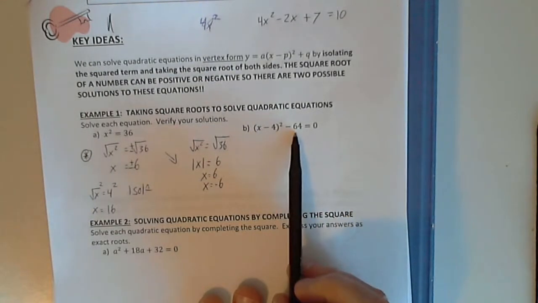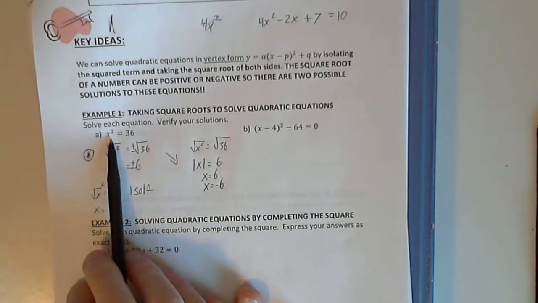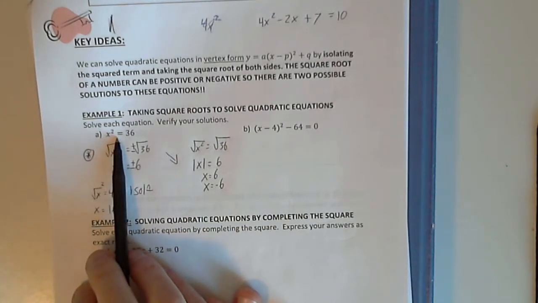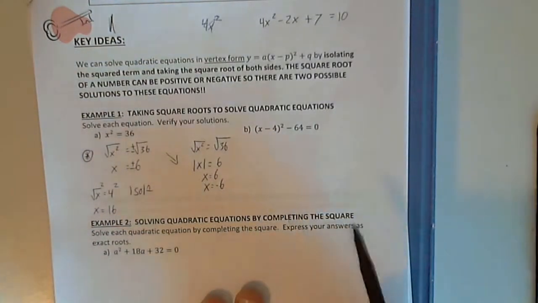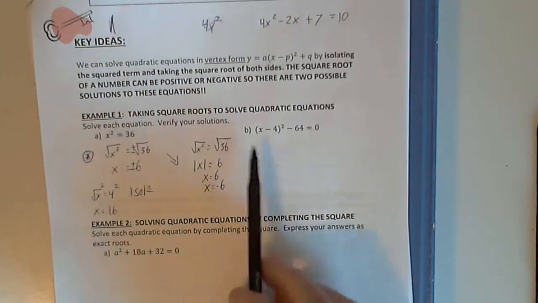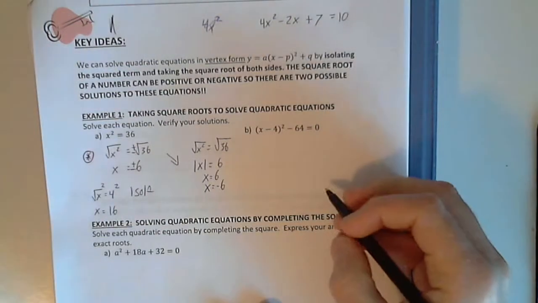So this is now full-on vertex form. The last one was a little bit weird. It could be thought of as vertex form or standard form or even factored form. This is kind of all the forms. This is just a very simple equation. But this guy is definitely vertex form. Our vertex would be positive 4, negative 64. So let's see if we can solve for what value of x would make this 0. So what are our roots in this case? So first thing we do is add 64.